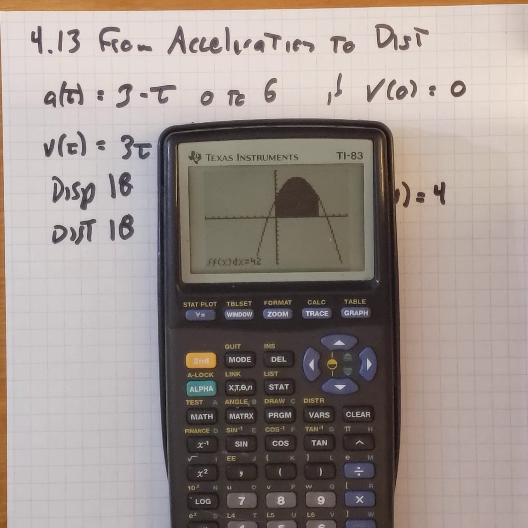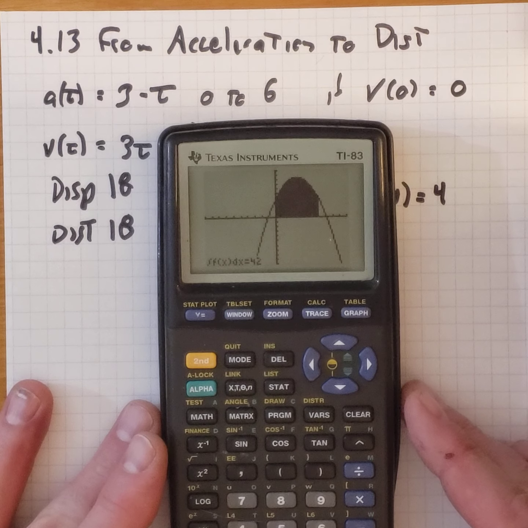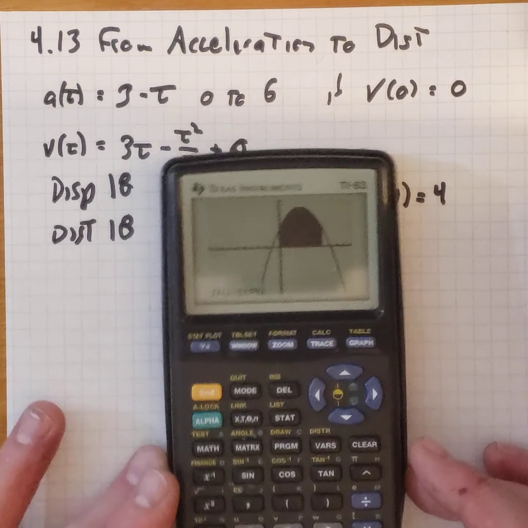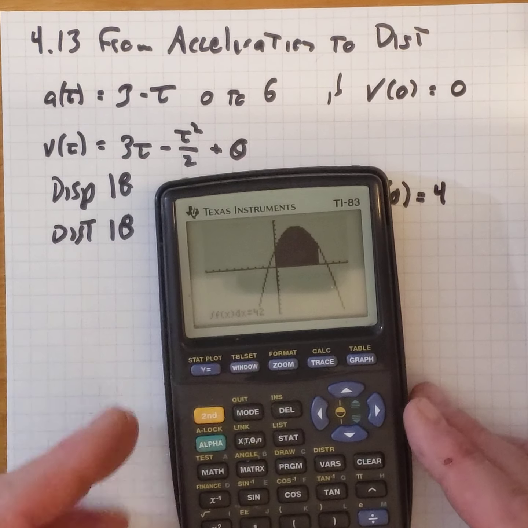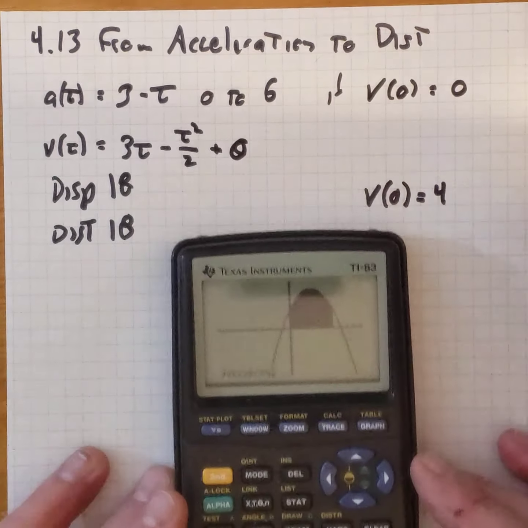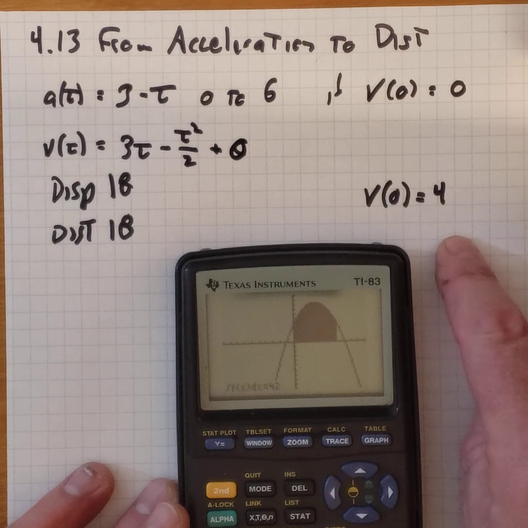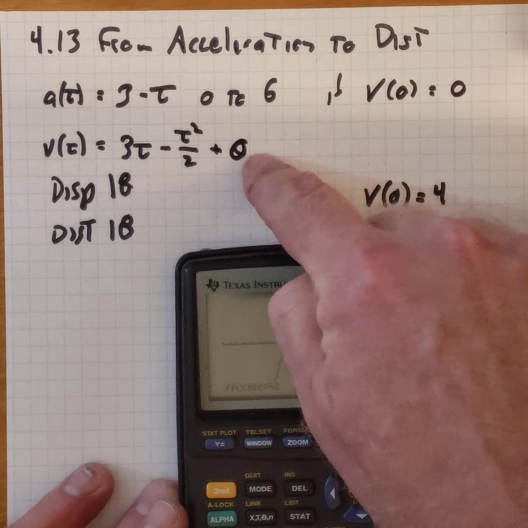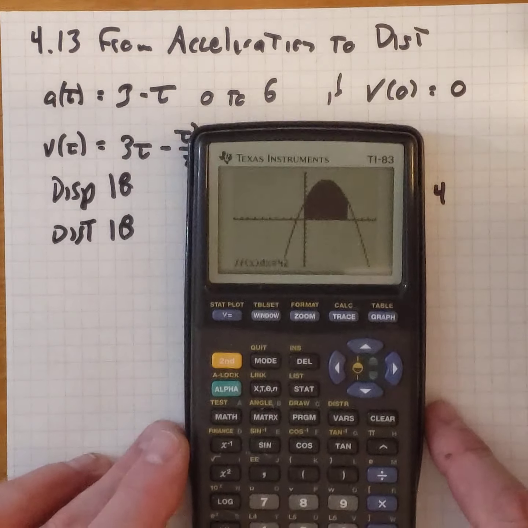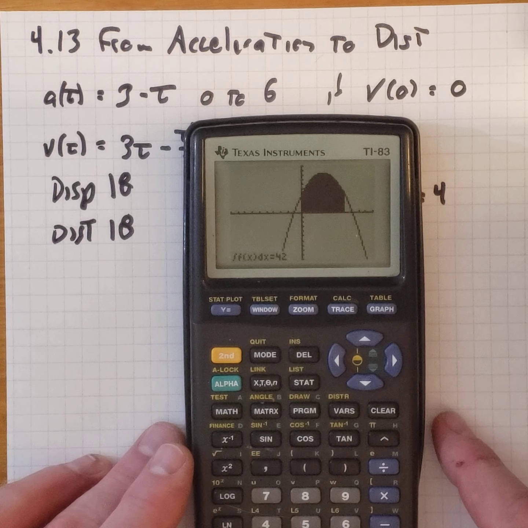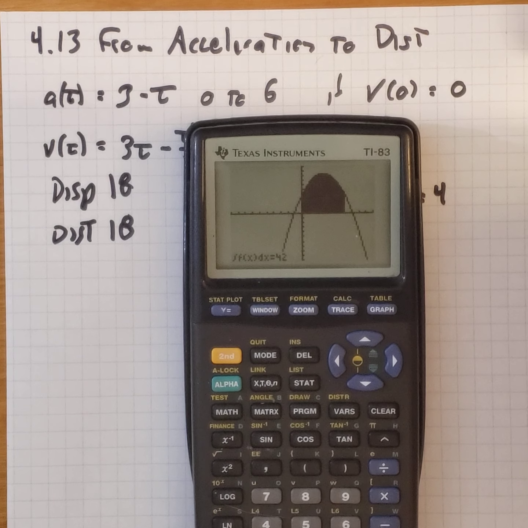All right, so starting with acceleration to find distance and displacement, you have to do the antiderivative twice, once by hand, and then put that one in the calculator and let it do the work. But the other thing you have to remember is you need an initial velocity in order to get the correct constant to get the right distance and displacement. And that is it for distance and displacement.